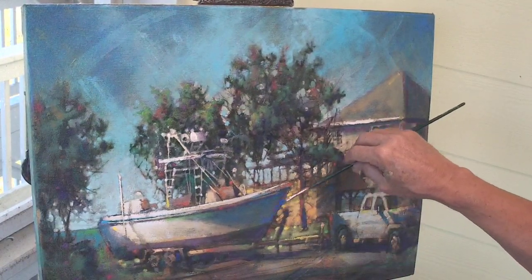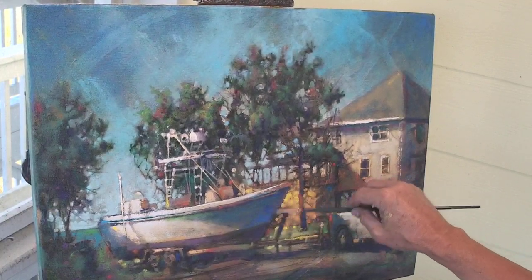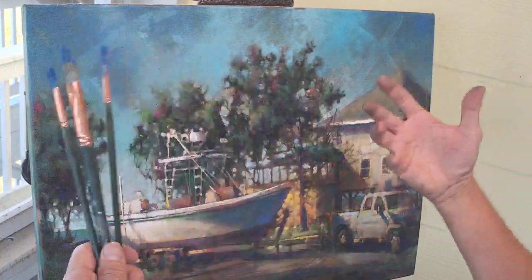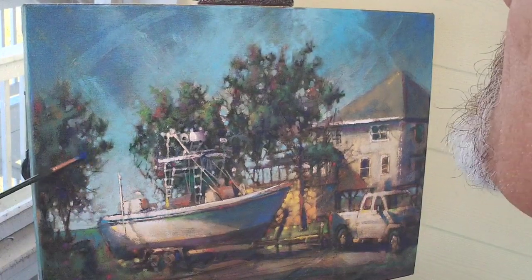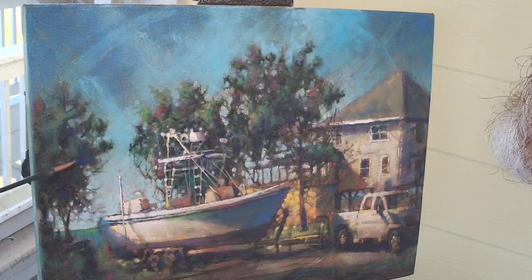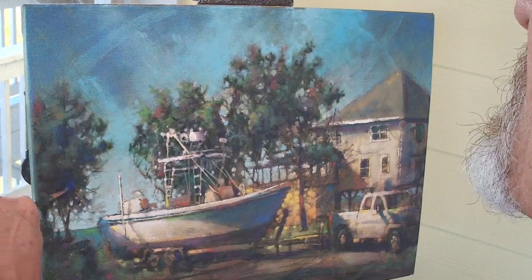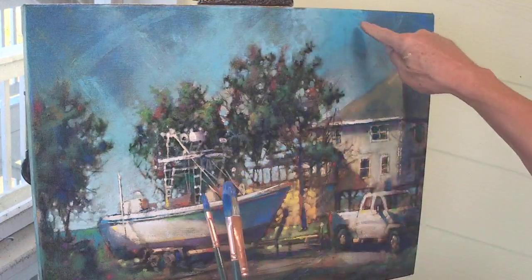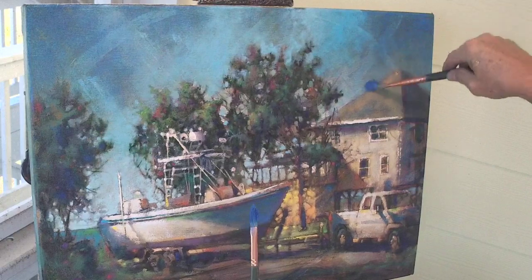I do essentially a complete abstract painting. It has a lot of white in it, or bare gesso, bare canvas. But I do a complete abstract painting underneath my representational paintings. And that's some of the original abstraction showing through.